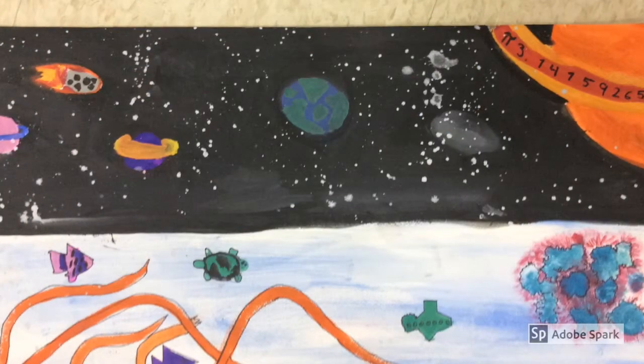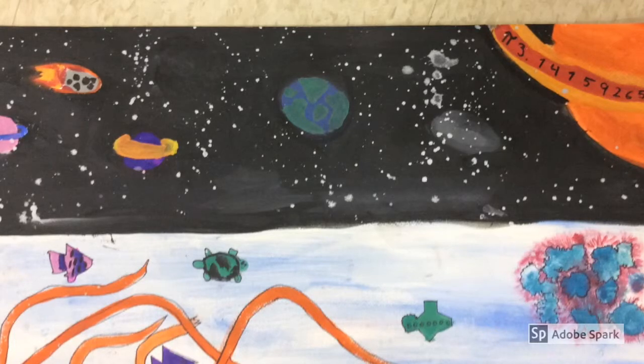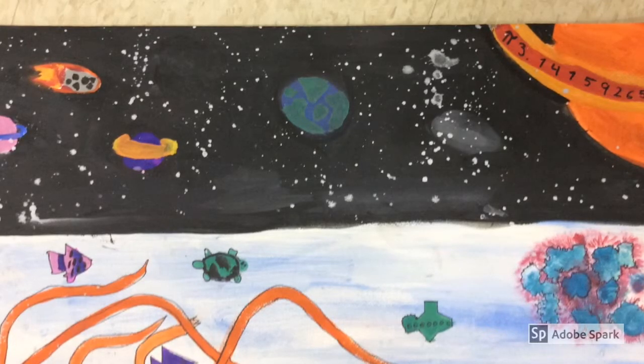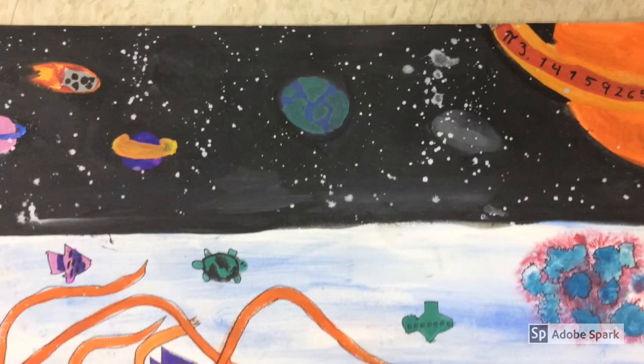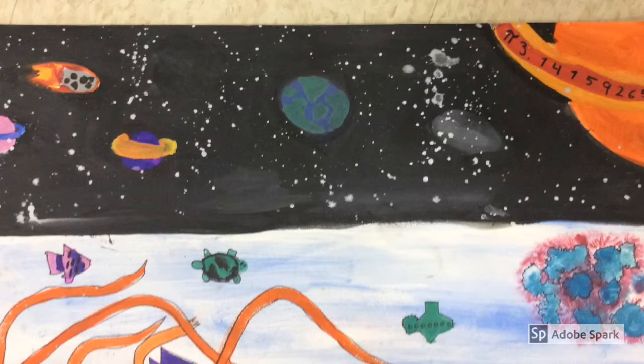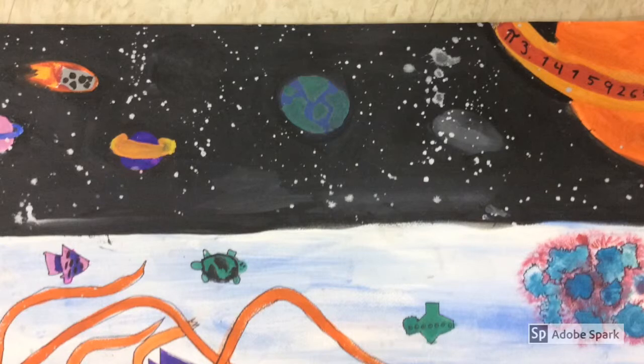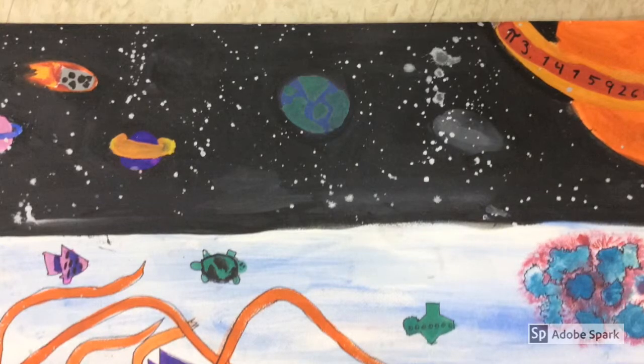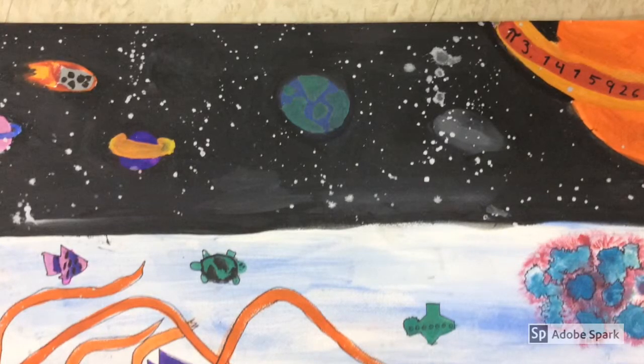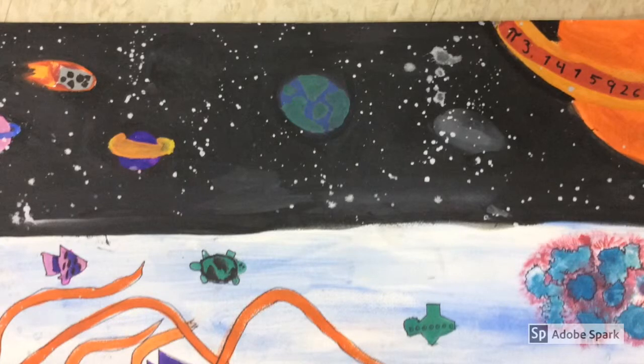The top half of the paper is supposed to represent space and the other half water. To create space, we use different shades of gray and dark black. Over the top, we painted planets using different variations of color. It is impossible to draw a circle perfectly by hand. Our group decided to put a little twist on math and draw warped ones.